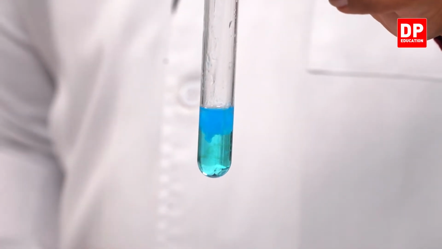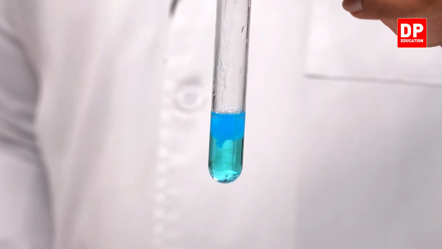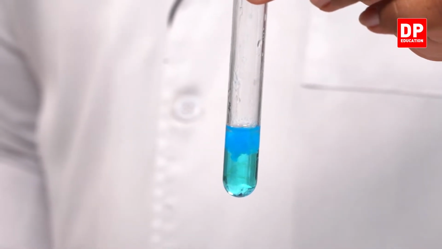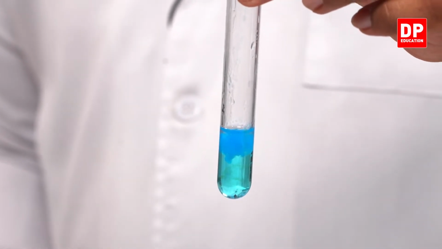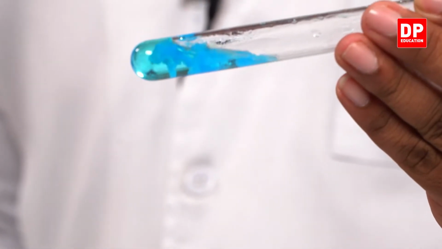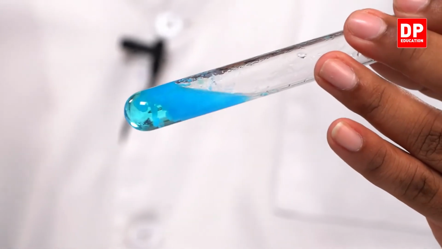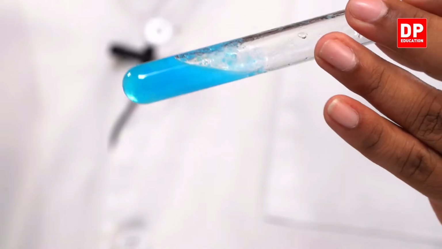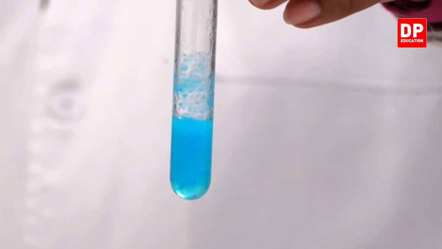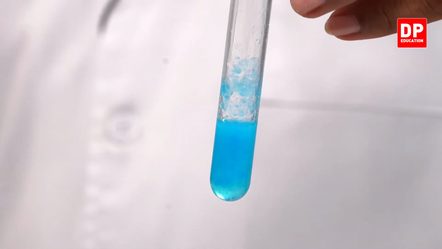Now you can see it clearly, right? It's very clear to us. There is a light blue color precipitation. Precipitation means here you can observe this is a type of solid. It's not getting mixed. You can see it on the wall also. It is a type of solid that is not getting dissolved within the solution.